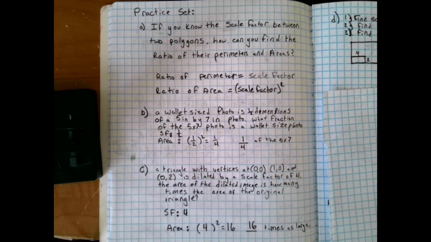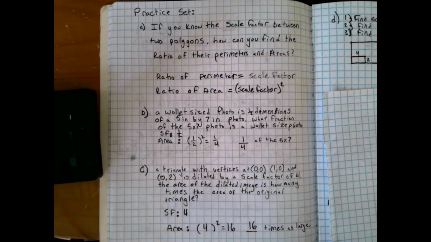Remember, if you can solve without graphing, sometimes it is easier to solve without drawing the graph itself. When you are given the scale factor, you can find the ratio of the perimeters and areas even without drawing the shape or seeing a picture of the shape.